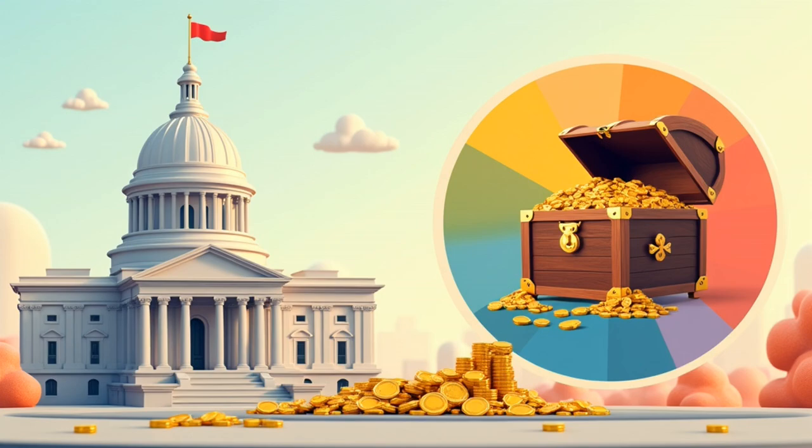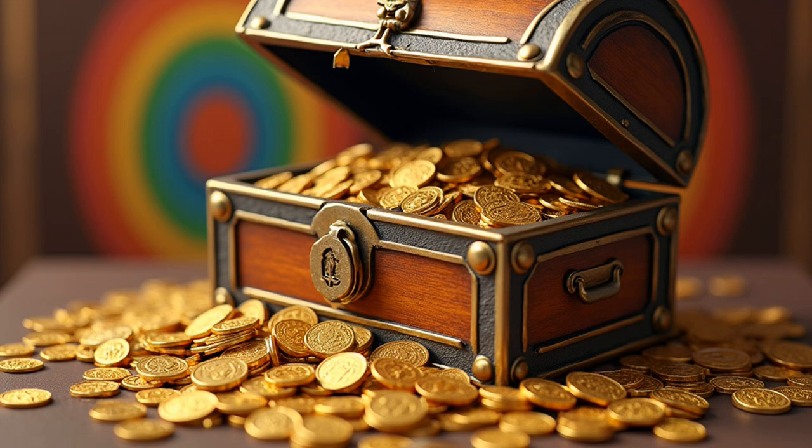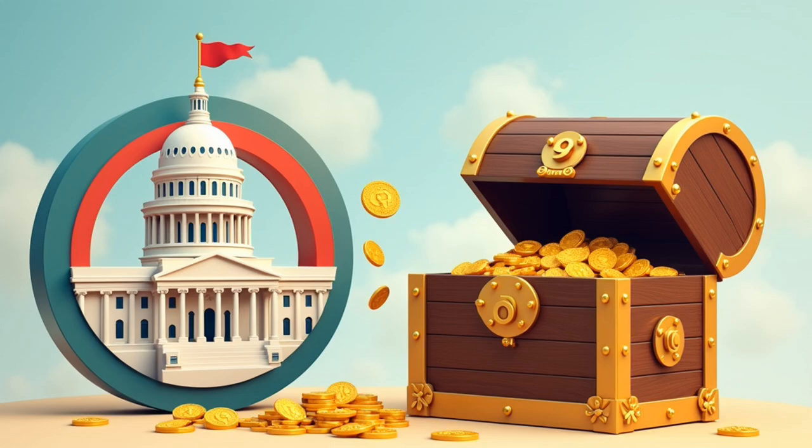But what happens if the government runs out of money or needs extra for big projects? Well, it can turn to the Treasury, positioned at the top of the chart. The Treasury is drawn as a giant treasure chest filled with shining coins. A lot of coins. It's like the government's bank, where all the money is managed. The government asks the Treasury for help when necessary, and the Treasury makes sure the money is ready to use.